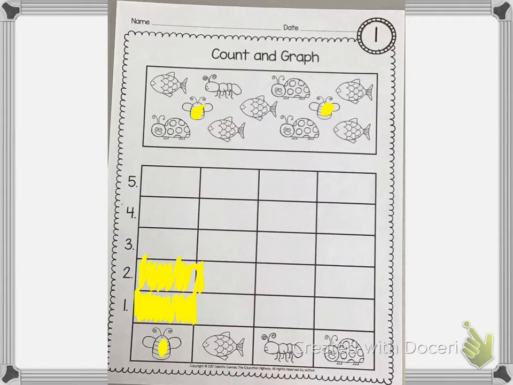I'm going to switch to, well, let's do a blue fish. Okay, so the fish are going to be blue. There's one. I'm going to color that in. Each time I count a piece of data, I'm going to color in a bar for it, or a square. There's another one. Any more fish? Let's see. Yep, there's one. Any more? Yep, there's one right there.